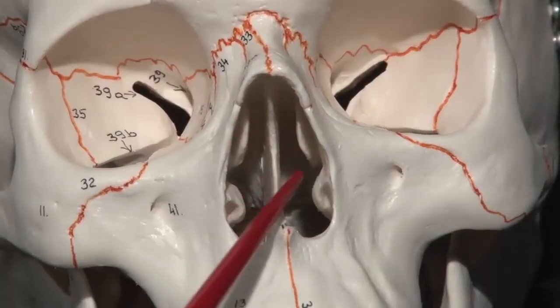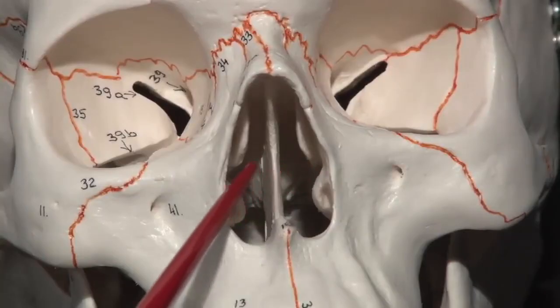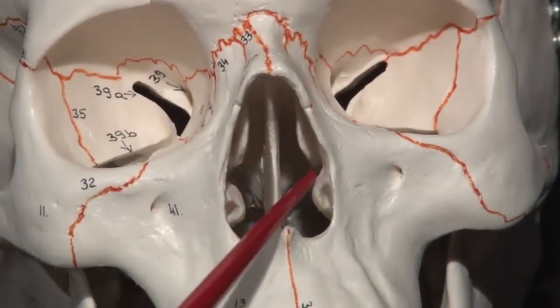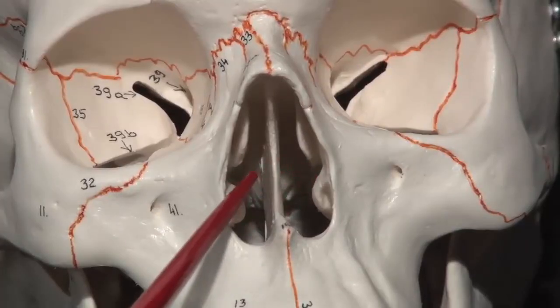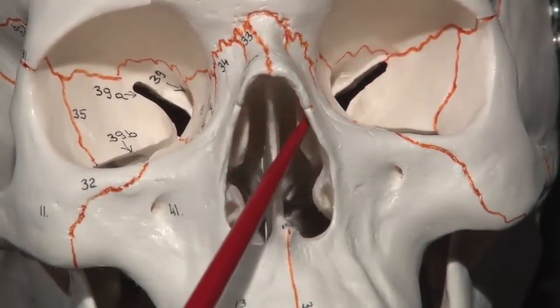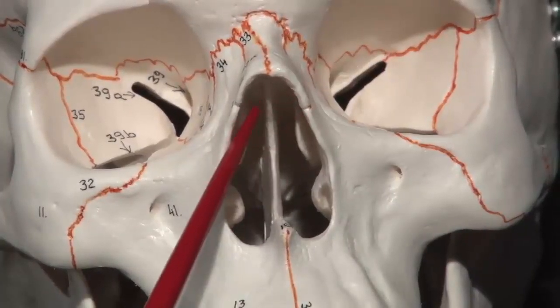2 non-cranial or facial bones seen inside the nasal cavity are the inferior nasal concha, also turbinate bones. While not seen here, also coming off the ethmoid are the superior nasal concha.